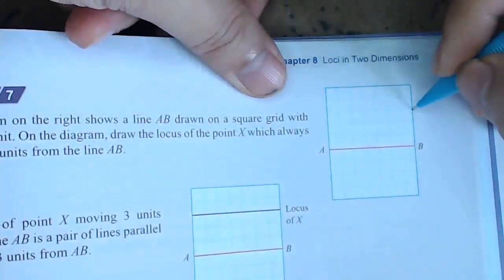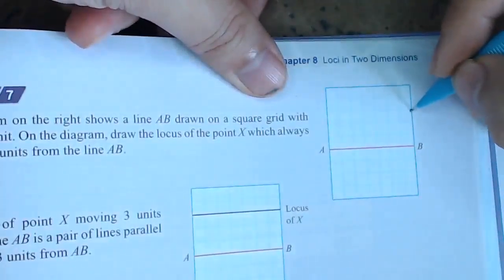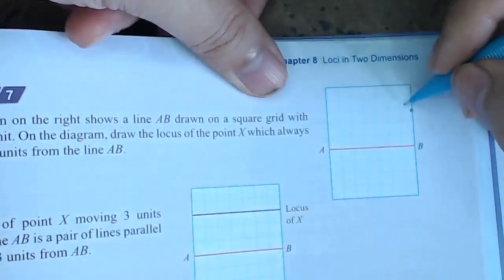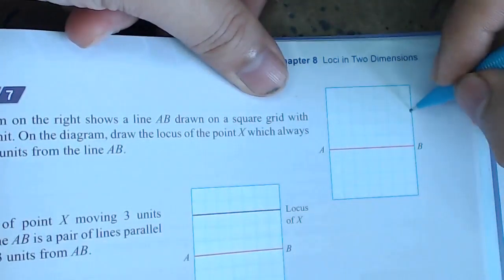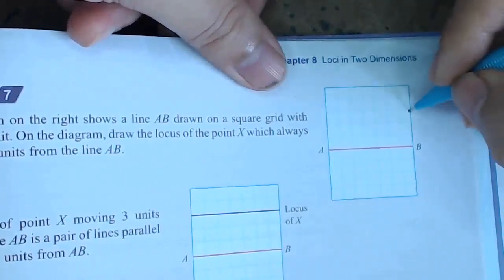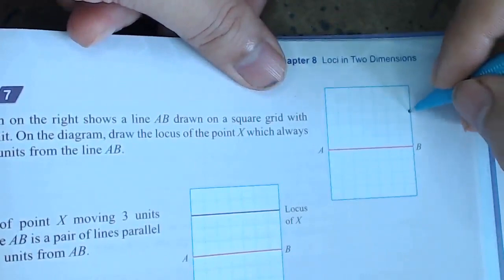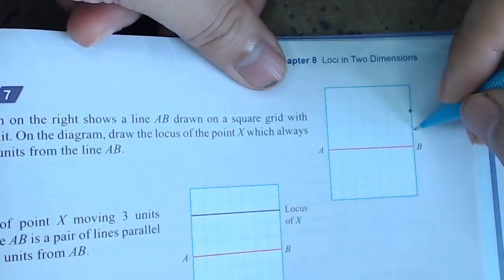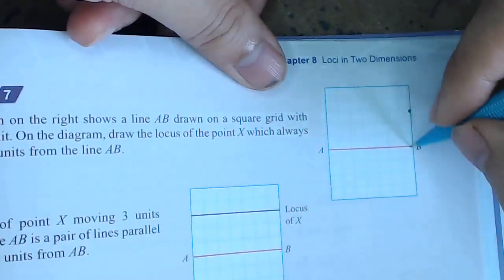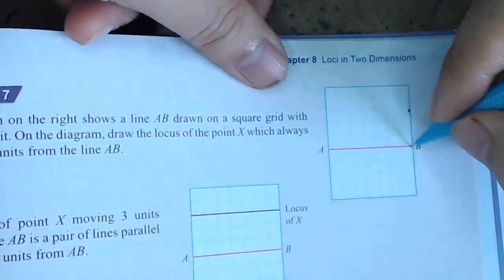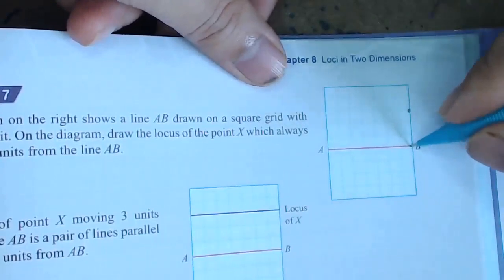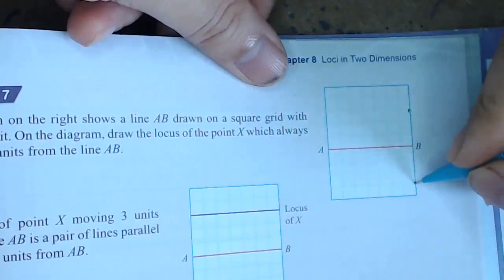Let's say you are there. This point here is where you should be. That is always 3 units afar from this line, because that is the condition given to us. Okay, and let's say you want to be here, you also can, because it still fulfills the condition.